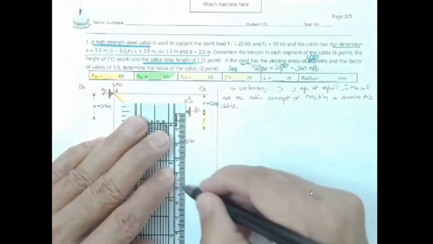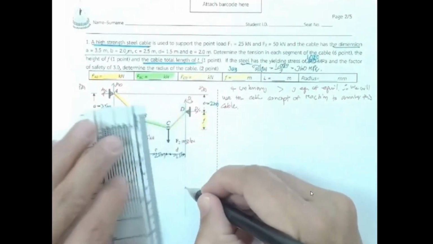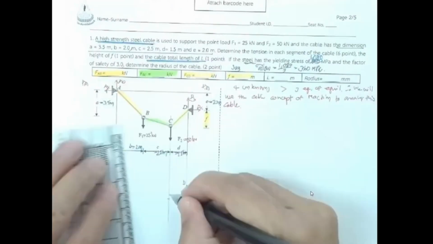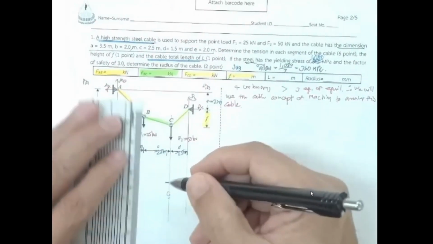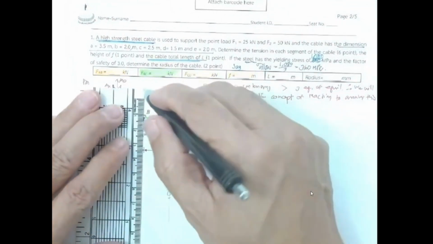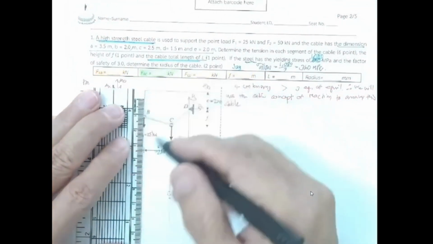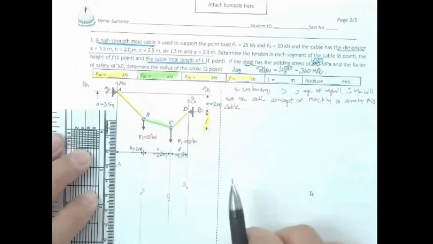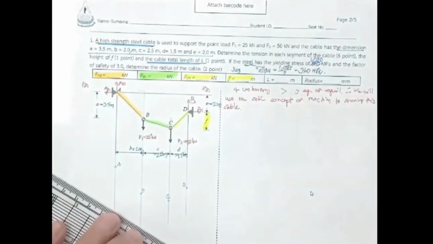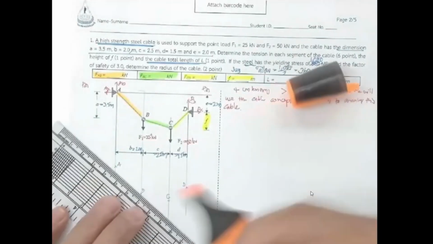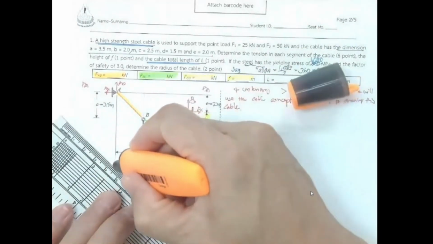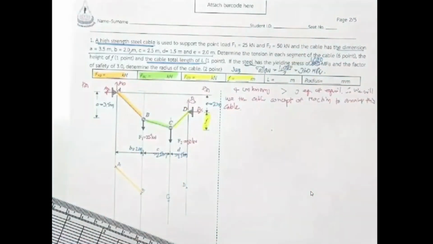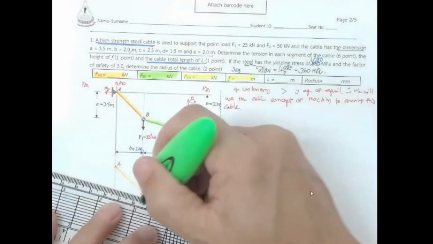That is going to be point D, this is going to be point C, and this is going to be point B, 5 centimeter. So, based on copying the structure, you will have the cable AB, BC, and also CD.